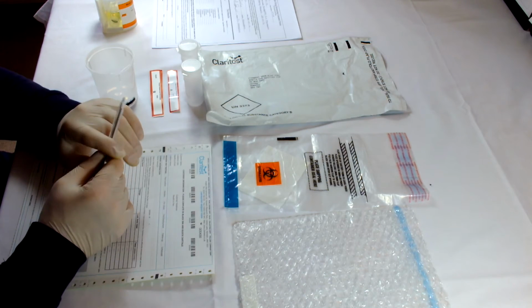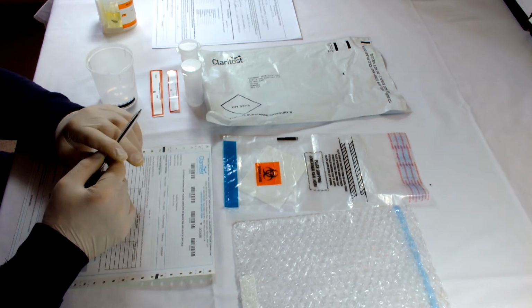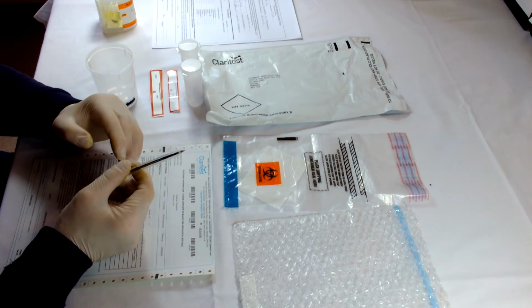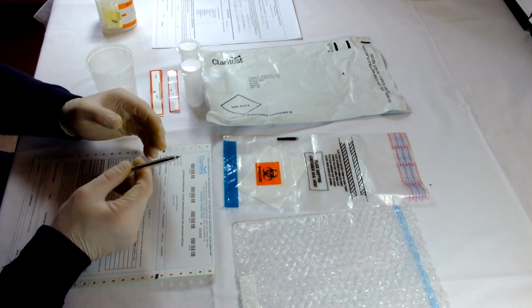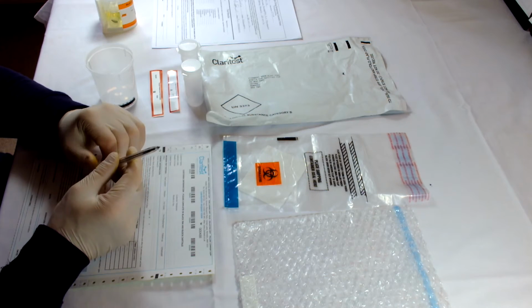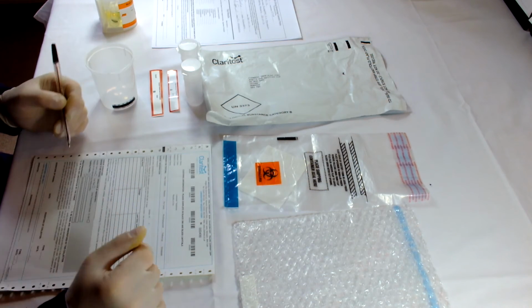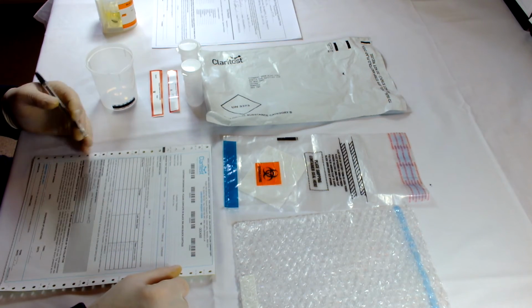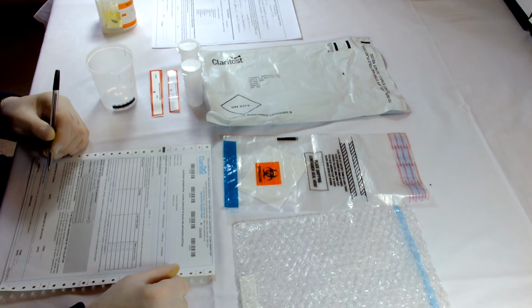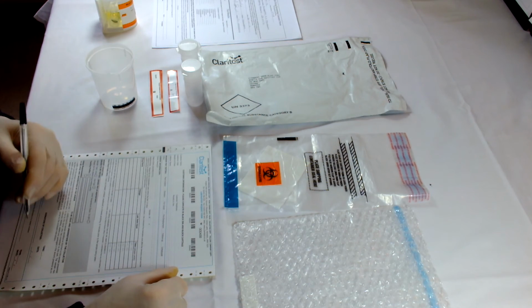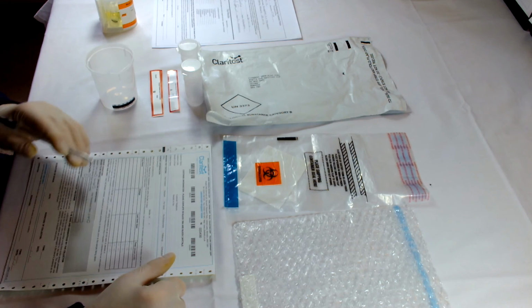However, when you buy the initial kit, it only includes the test for one drug. So there will be an additional charge for any extra drugs that you want tested for. There's then a donor consent form. We read this out to the donor and then ask them to sign it and date it. And then the collector signs and dates the form as well.